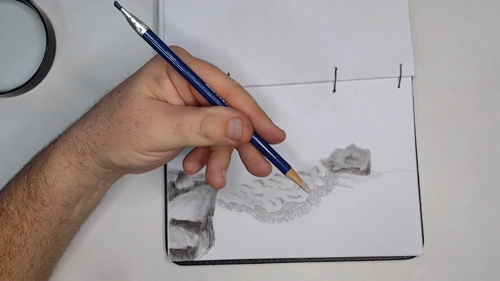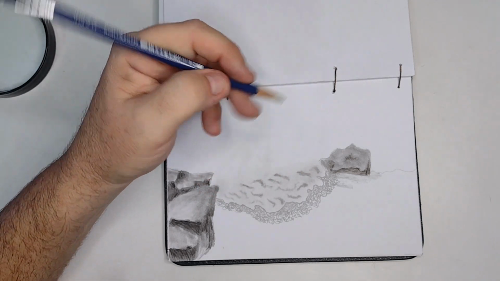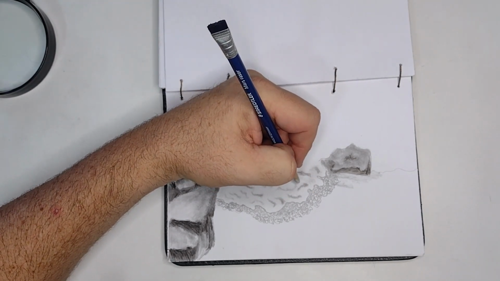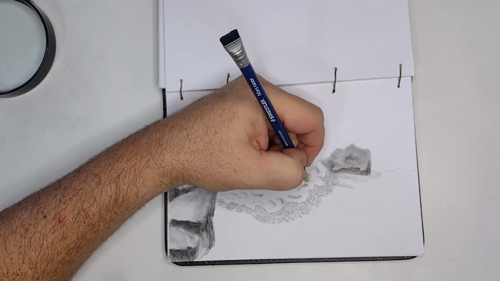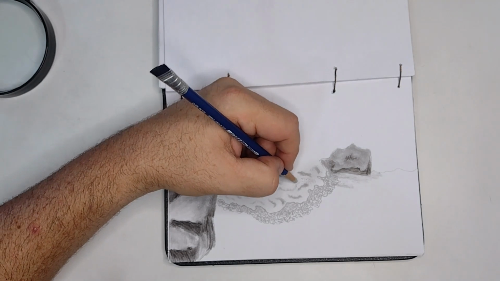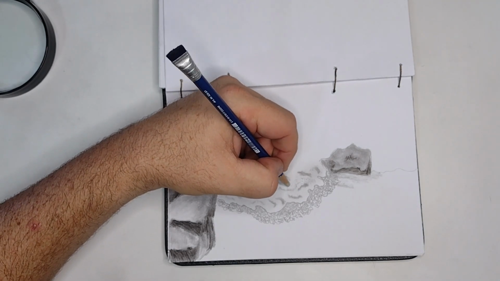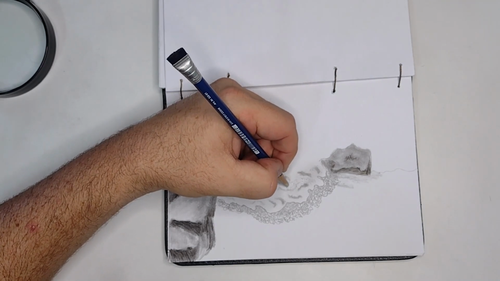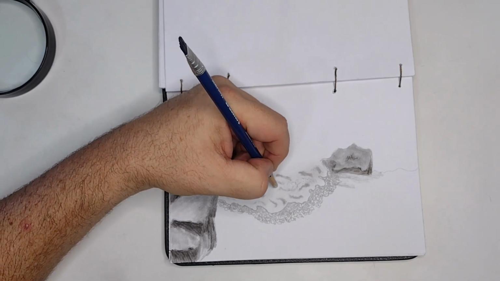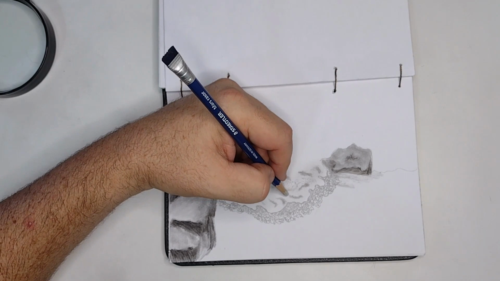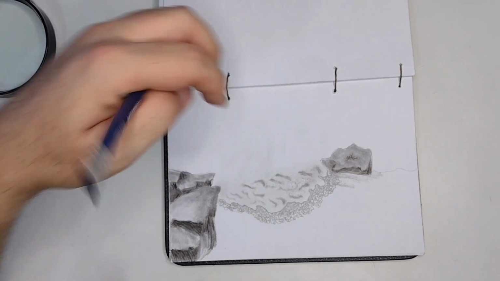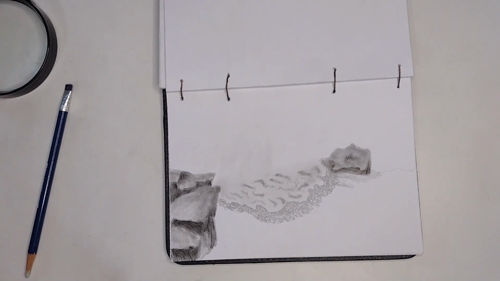So you can use the pencil eraser, okay? Let's see, just one part of it. You can use the pencil. We are already seeing some effects appearing, especially when you clean it.